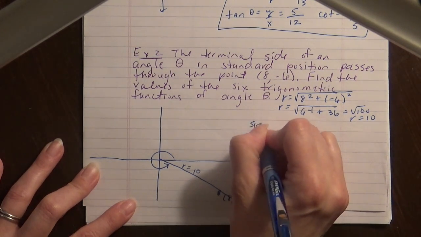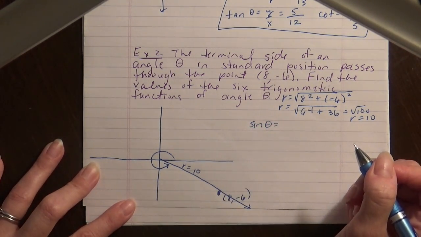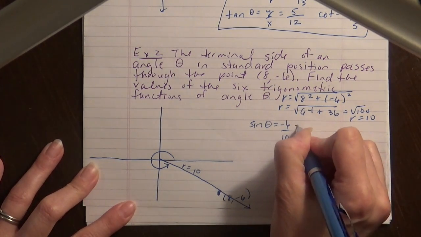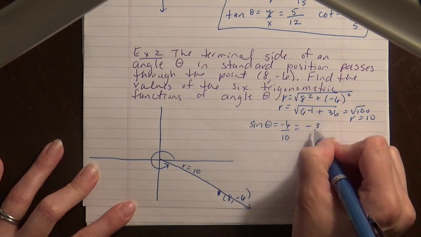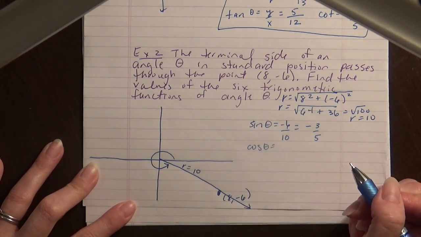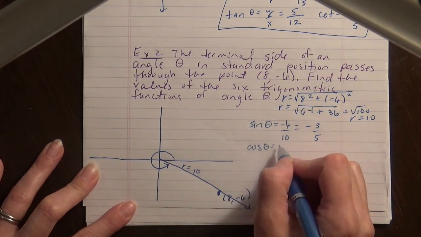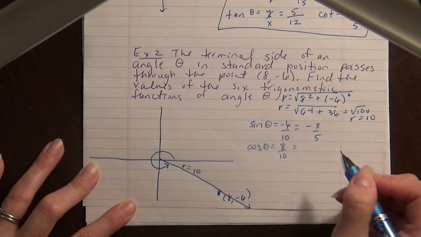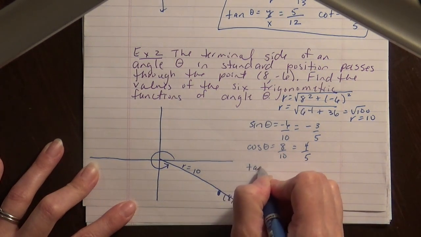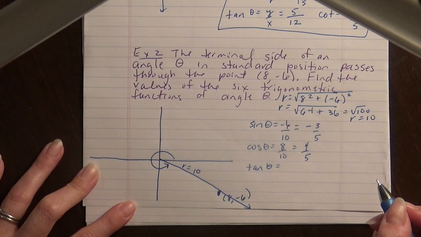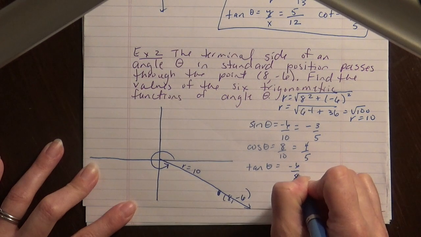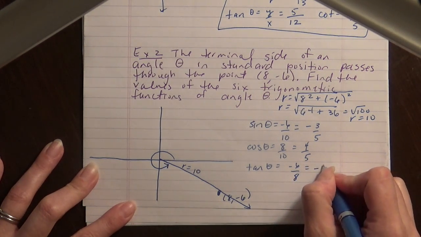So sine theta, remember that was y over r. So y is negative 6, r is 10. I can simplify that. That's going to be negative 3/5. Cosine theta is defined to be x over r. So that's going to be 8 over 10. And I can simplify that to be 4/5. Tan theta is defined to be y over x. So that's going to be negative 6 over 8. And then that simplifies to negative 3/4.